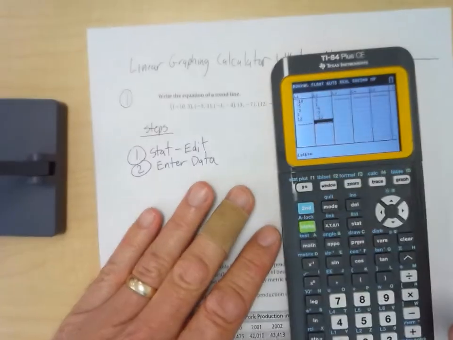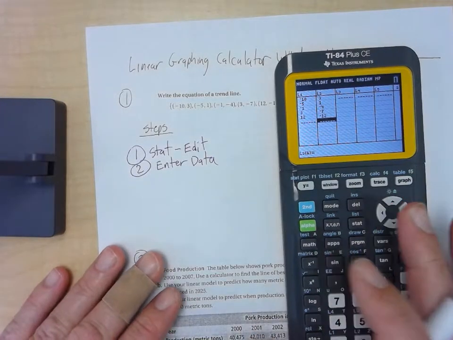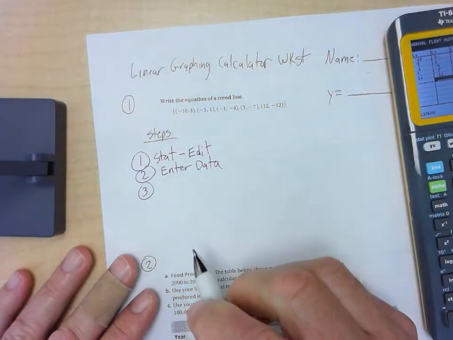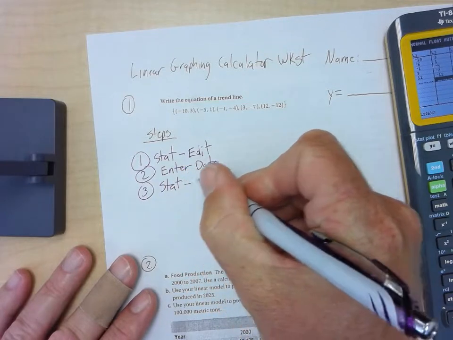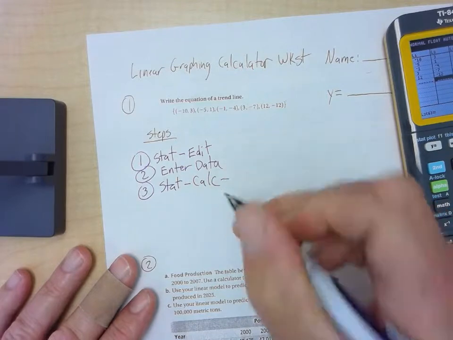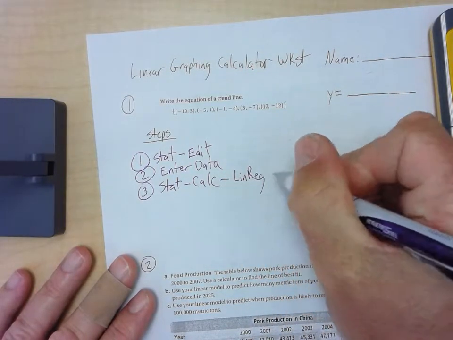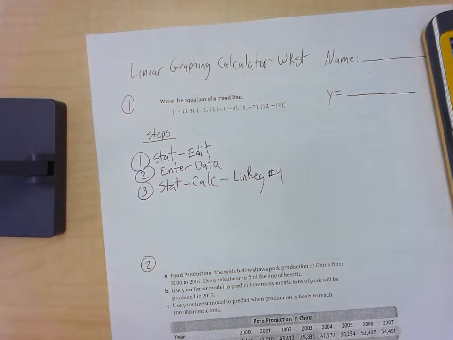Refocus. Now we're going to calculate the equation of the line. So to do that, we have to calculate. So step 3, after we enter the data in, we hit the stat button again. We go to calculate, and then we are going to choose what's called a linear regression, which is number 4 on the list. So stat, calculate, linear regression, which is number 4.